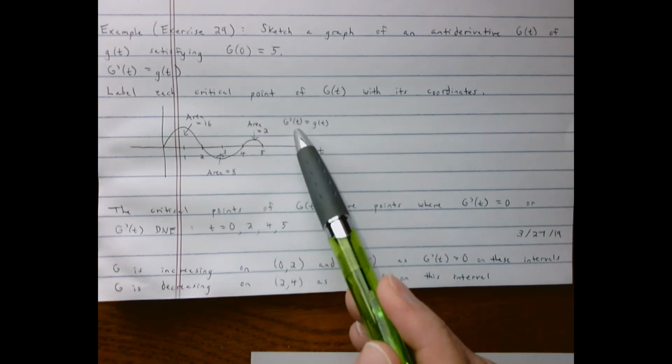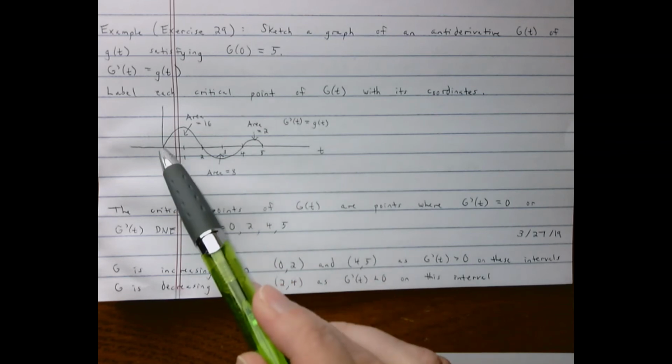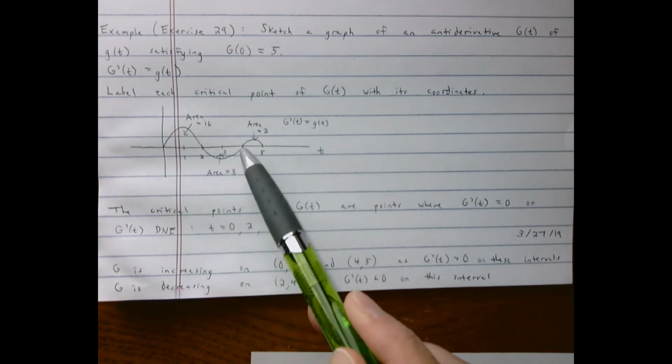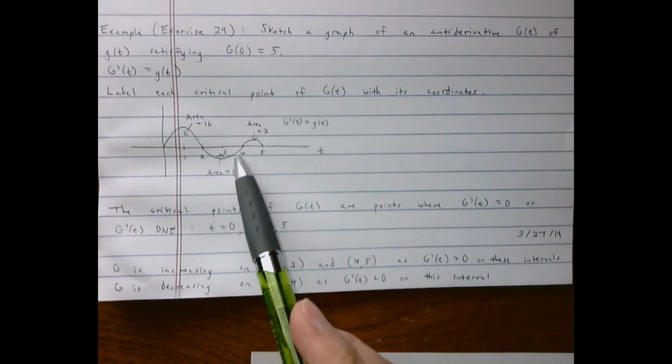Now we can also decide where this function big G is increasing and decreasing. We know big G will be increasing if its derivative is positive. So let's look for places where the derivative, big G prime of t, is positive. Well, from 0 to 2 and 4 to 5, the graph lies above the t-axis. So on these intervals, big G is increasing. And we know big G will be decreasing when its derivative is negative. That happens on this interval from 2 to 4.